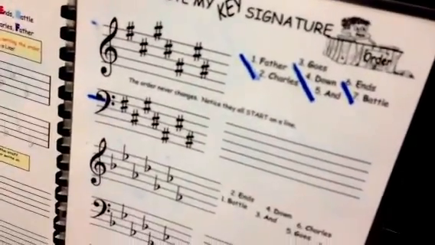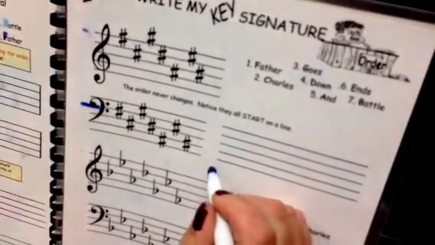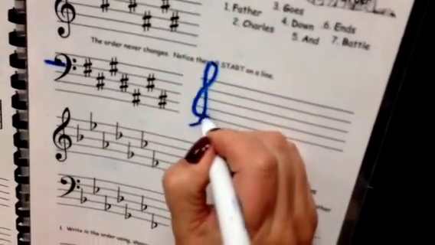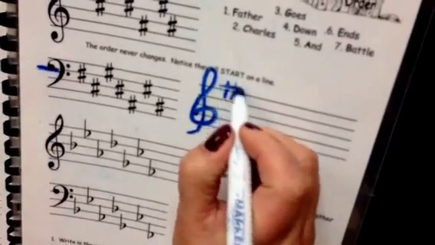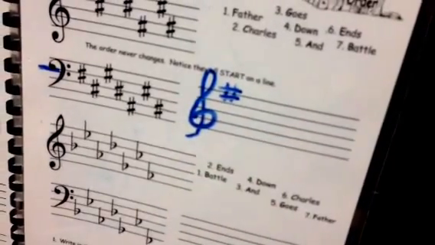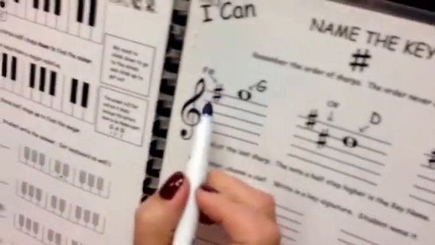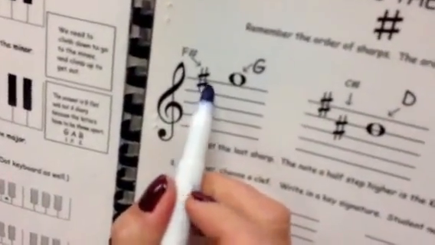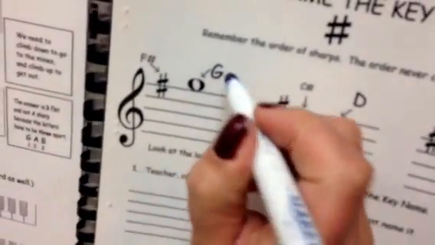Okay, how do we know when we see a sharp? For instance, let's do this. We have one sharp. What key are you in? So what comes after F? And I'm going to turn the page here. What comes after F in the alphabet? G. So you're in G major.